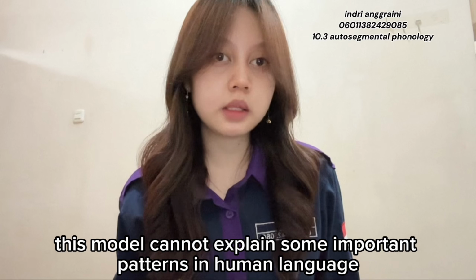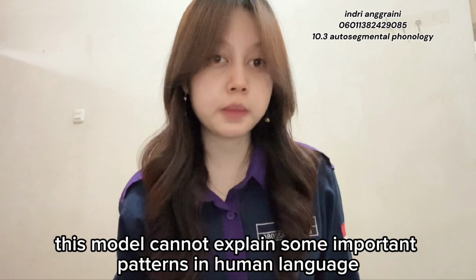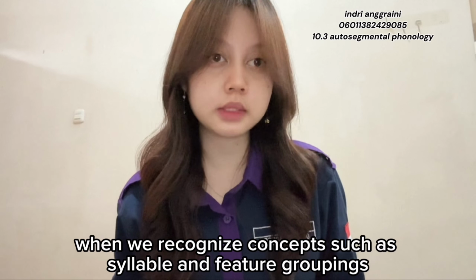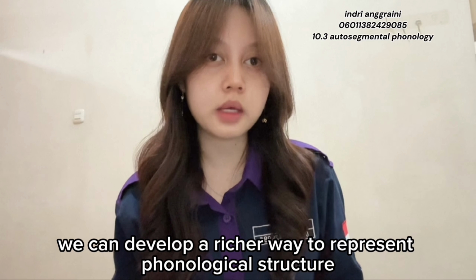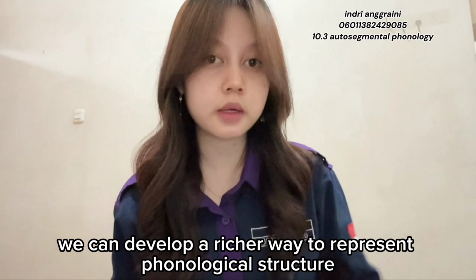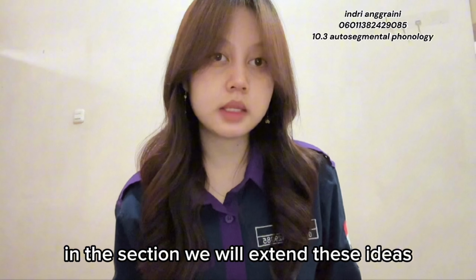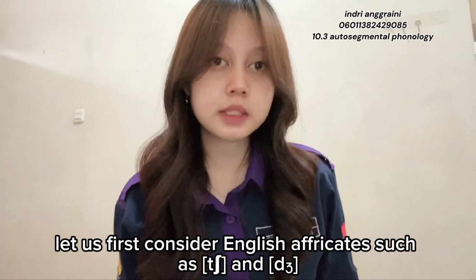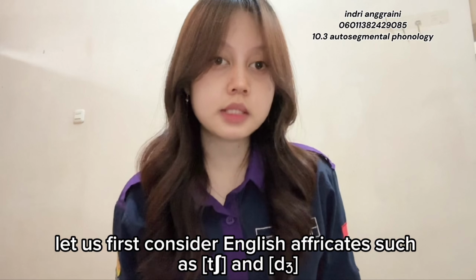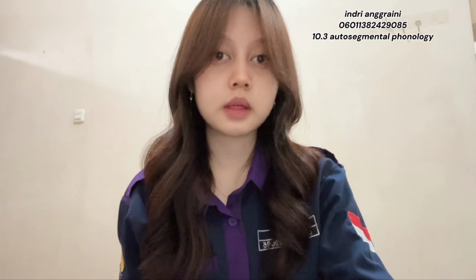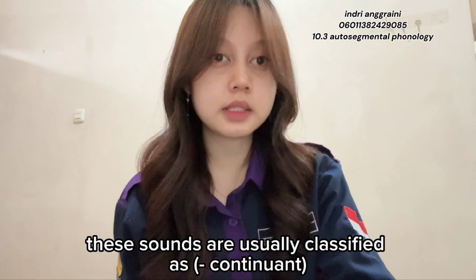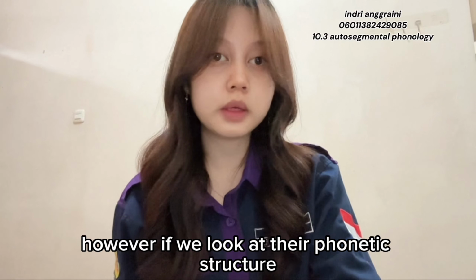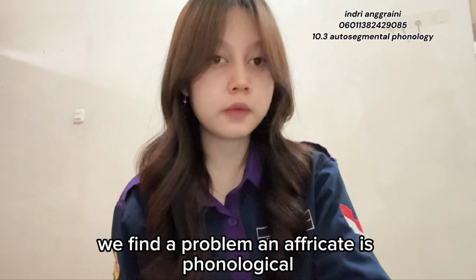However, this model cannot explain some important patterns in human language. When we recognize concepts such as syllables and feature groupings, we can develop a richer way to represent phonological structure. In this section, we will extend these ideas by examining the relationship between segments and features. Let us first consider English affricates such as ch and j. In feature specification, these sounds are usually classified as minus continuant. However, if we look at their phonetic structure, we find a problem.